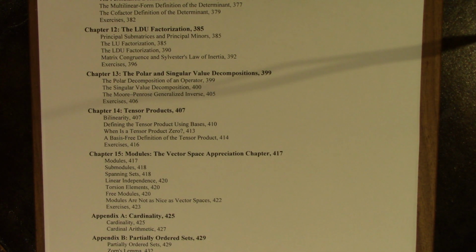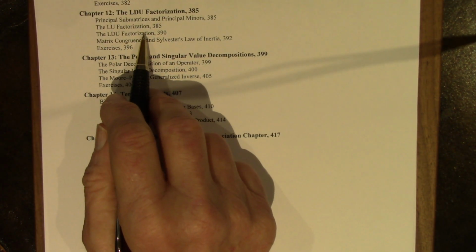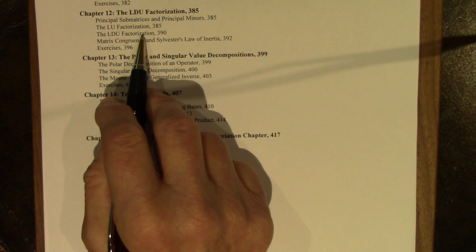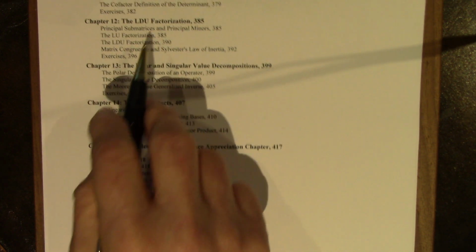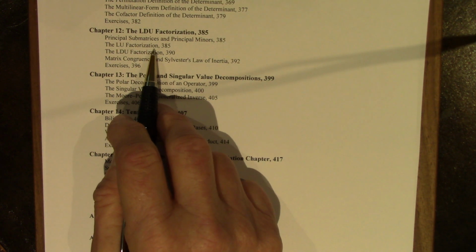And maybe in some others. I don't want to speak too generally because I'm only acquainted these days with 3 or 4 upper division linear algebra books. So anyway, this is one of the 3 key, most important factorizations of matrices.